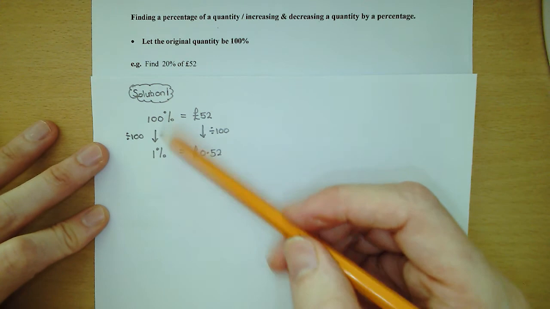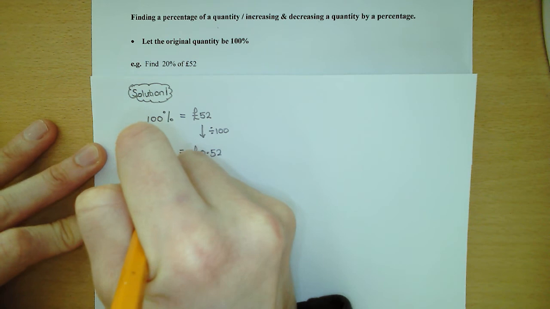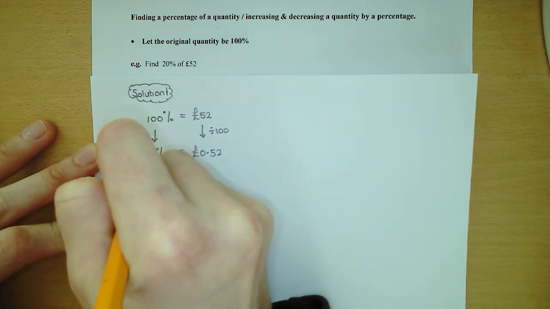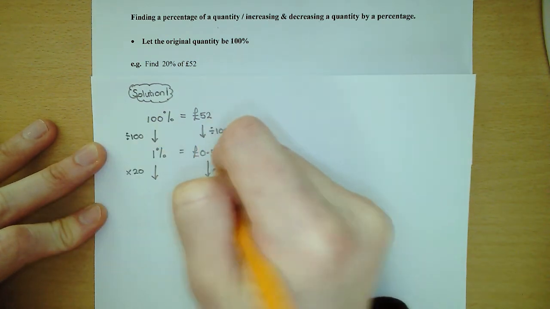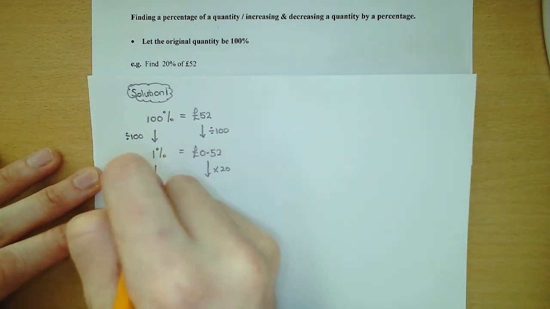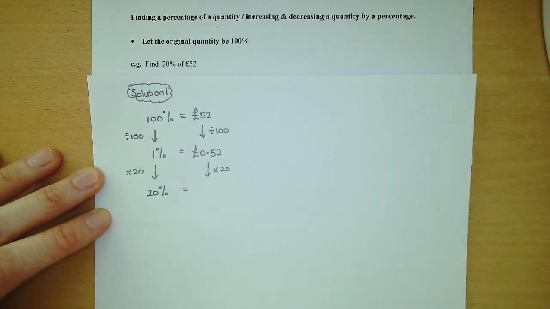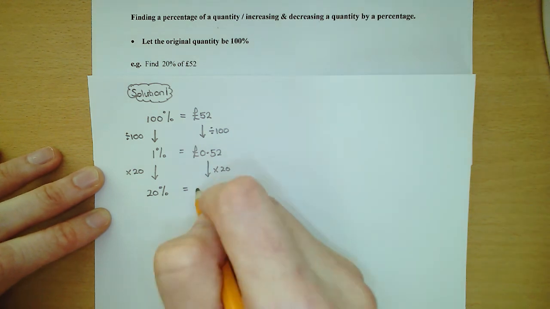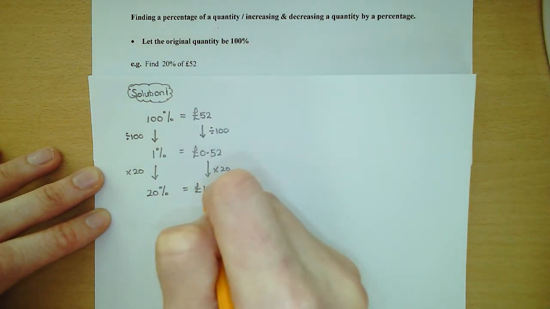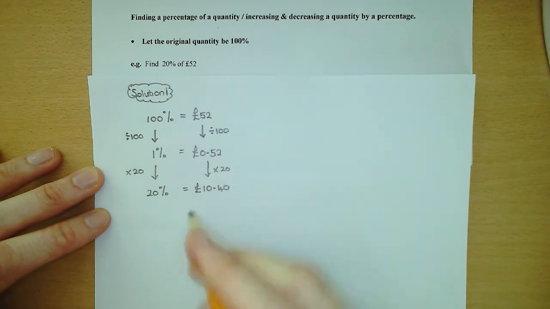So now I want to work out 20%. So how do you get from 1% to 20%? We're then going to multiply both sides by 20. So 1 multiplied by 20 here is going to give us 20%. And then we're going to multiply 0.52 by 20, and that's going to give us £10.40. Now your calculator will bring up 10.4, but remember we're talking about money here, pounds and pence, so you have to put a 0 in after the 4. So it would be £10.40.